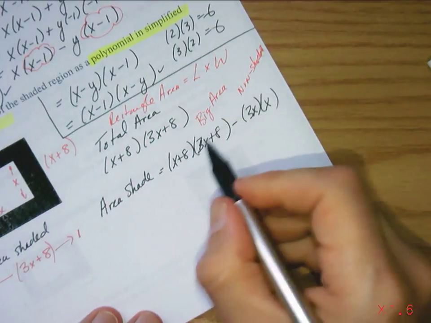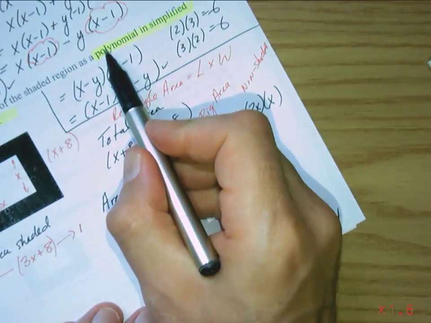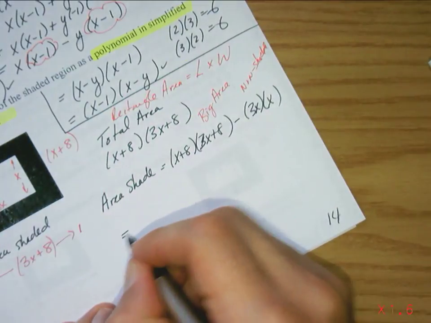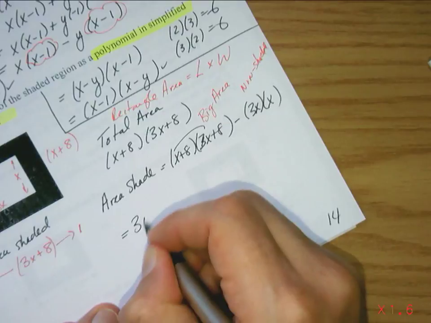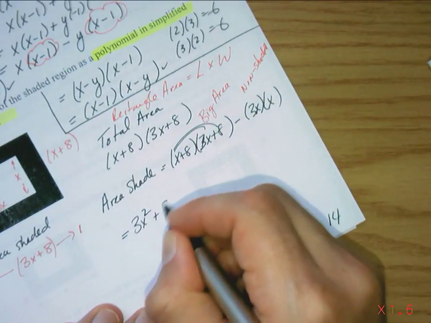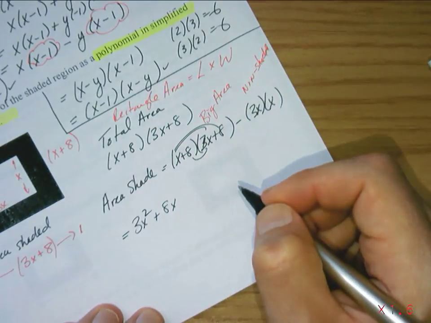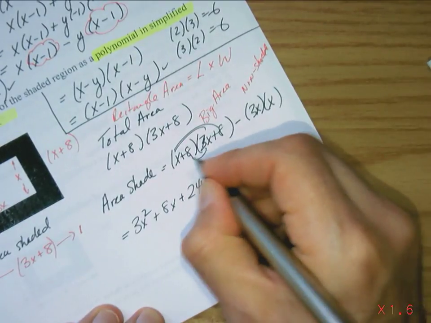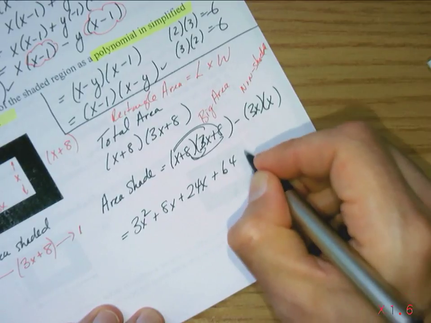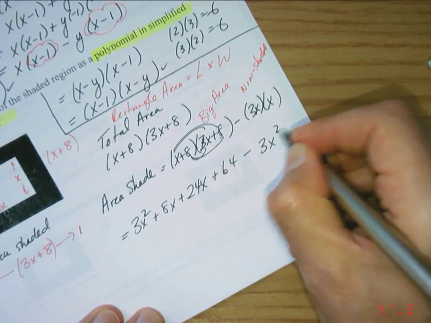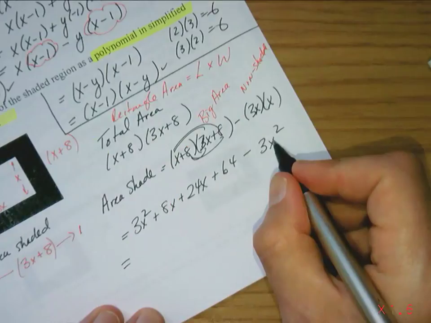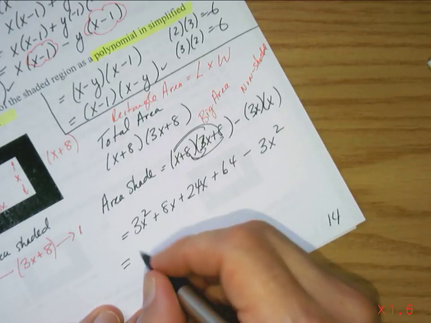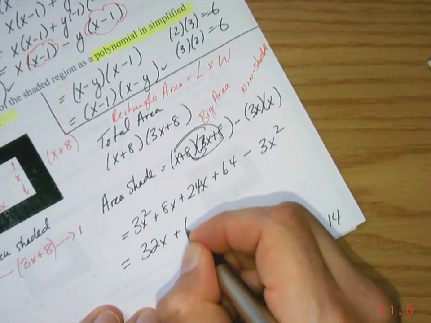All right, so this is a polynomial, which is what they asked for. They would first like it in simplified form. So I got some work to do here. x times 3x is 3x squared. x times 8 is 8x. 8 times 3x is 24x. And then I've got 64, minus 3x squared. 3x squared minus 3x squared is no more x squareds. So now I've got 32x plus 64.